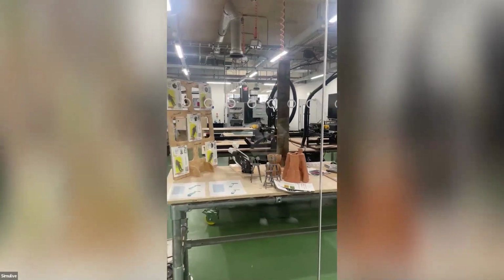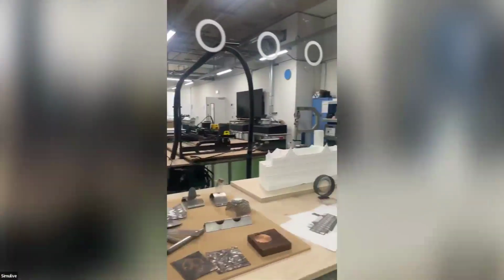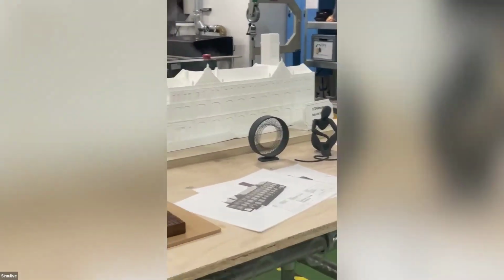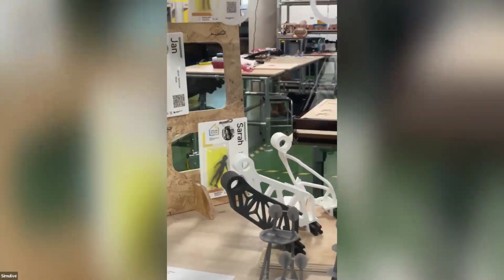So as you can see, these are just one of our labs here in Steam House. So we've got some 3D artworks that you could see and some metalworks as well. All students are able to use this space for their chosen course for CEBE.